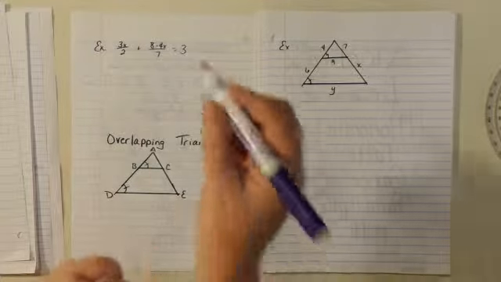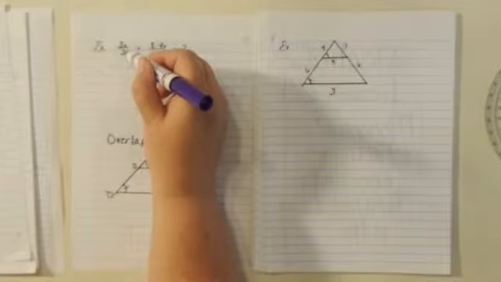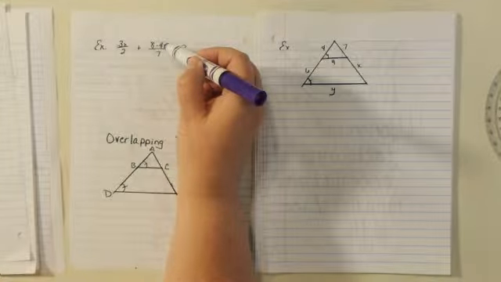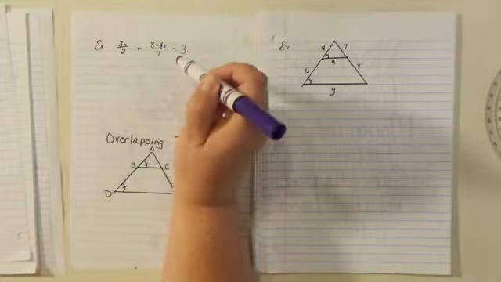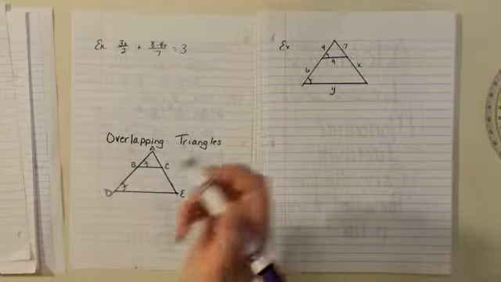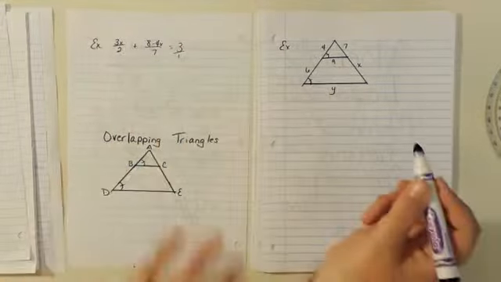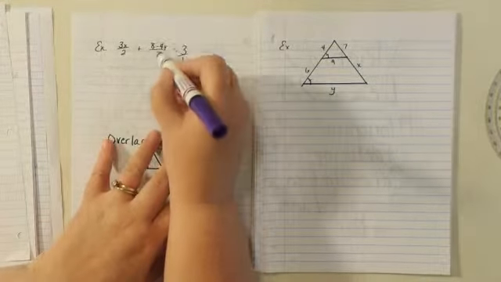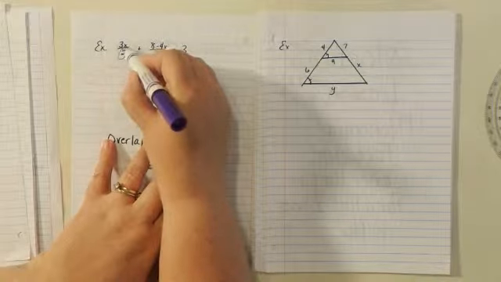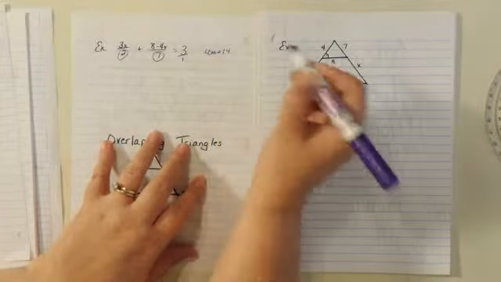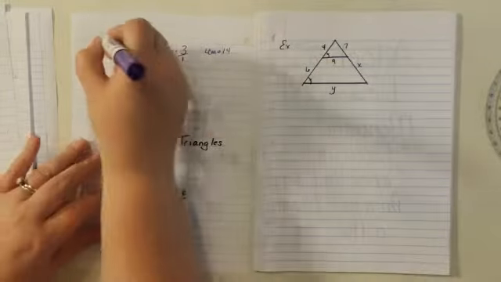Let's try another one. We have 3x over 2 plus 8 minus 4x all over 7 equals 3. So in this case, this is really 3 over 1, which is nice because 1 can go into anything. So we need the least common multiple of 7 and 2, which is 14. Okay, so we're going to multiply 14 by each of the terms.